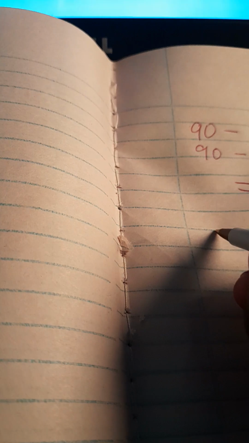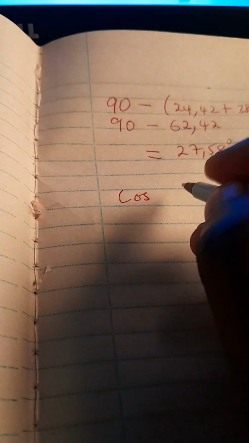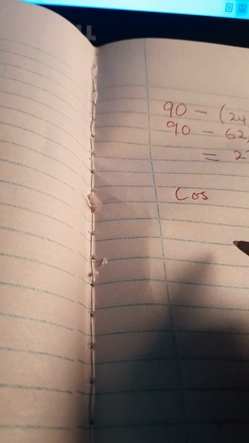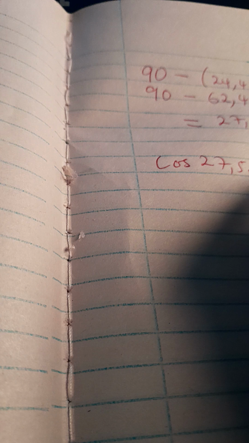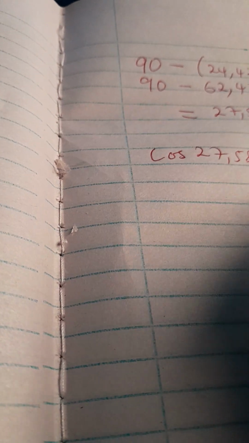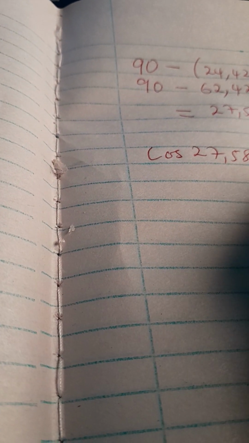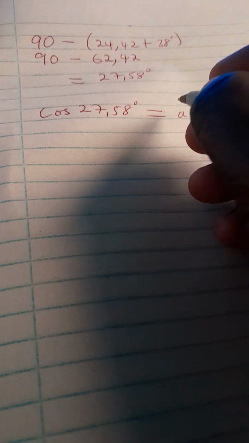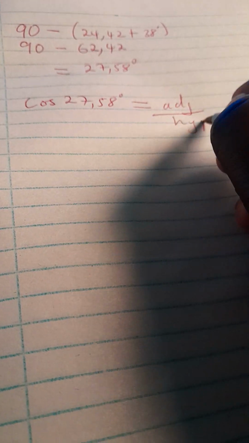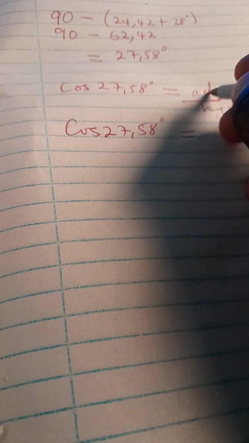So we say cos theta, our theta in this case is 27.58 degrees, is equivalent to adjacent over hypotenuse, right? So we just say cos 27.58 degrees being equal to our adjacent unknown over the hypotenuse.